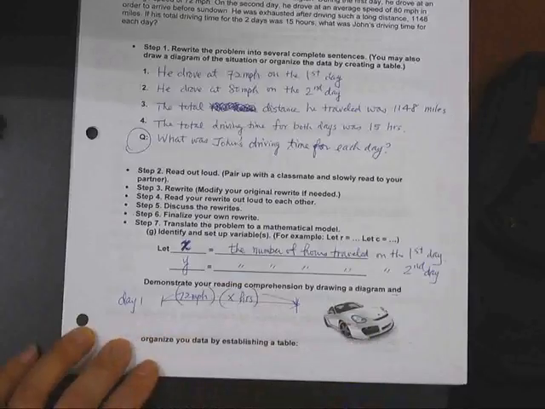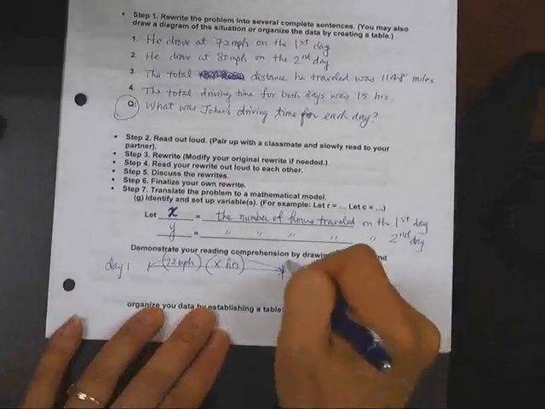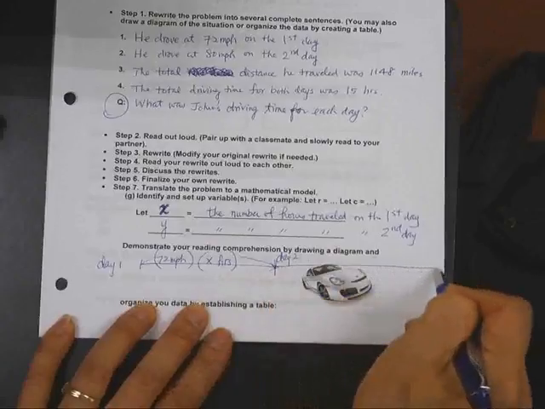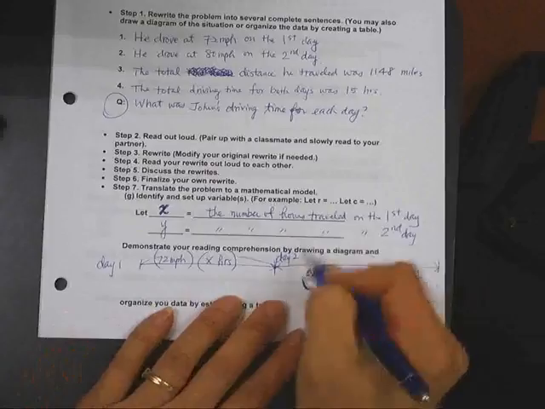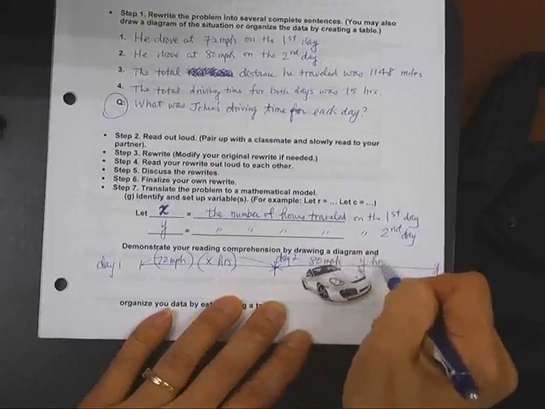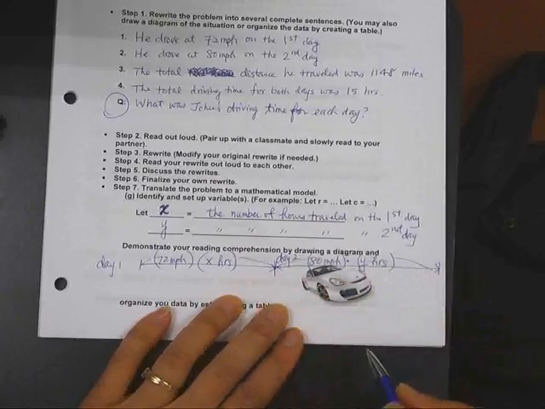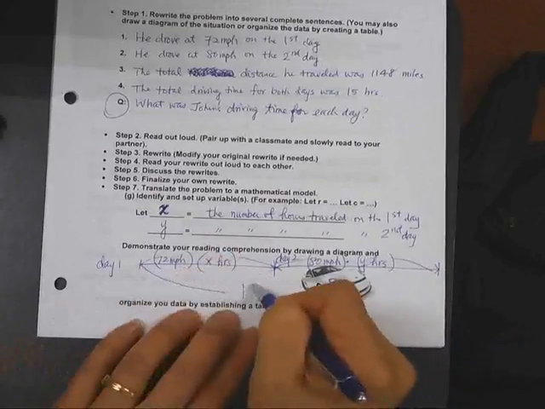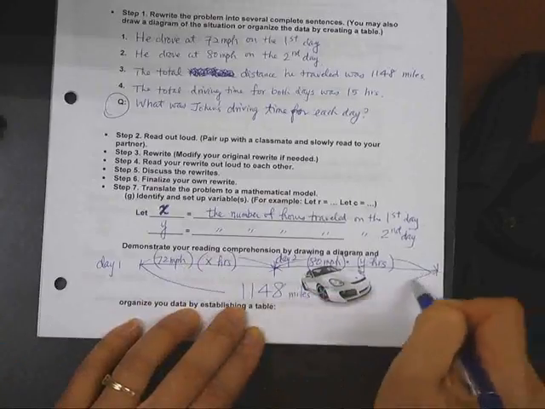Am I correct? Is that right? That's day 1, right? Day 2. This is my day 2. He continues driving up to here. Now this time he is in a hurry, so he drove 80 miles per hour for Y hours. The speed times the time tells you how far he drove. Am I correct? And altogether, he drove how far? 1,148 miles. Am I correct?